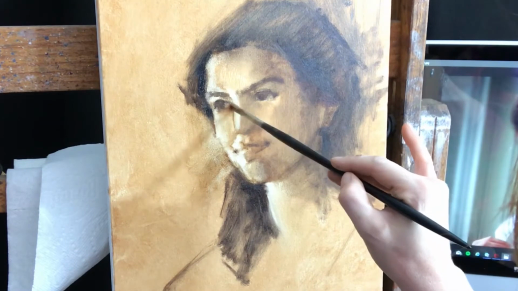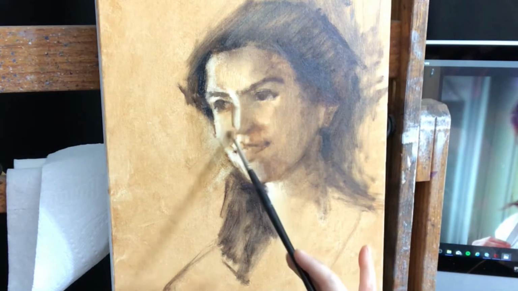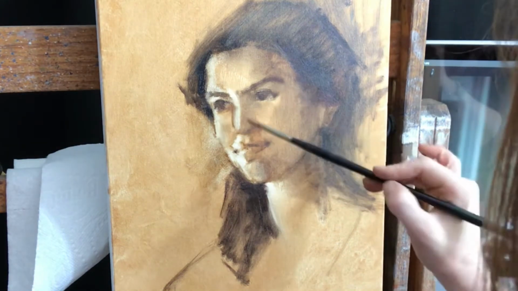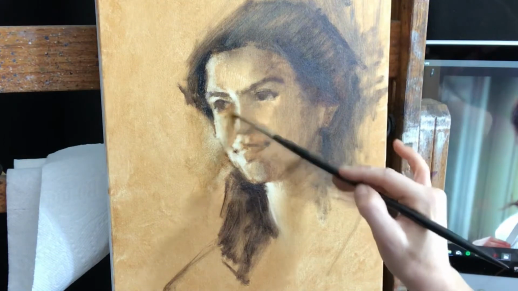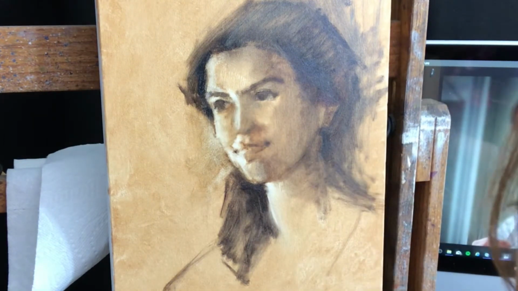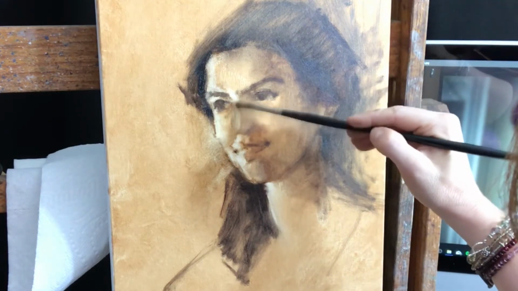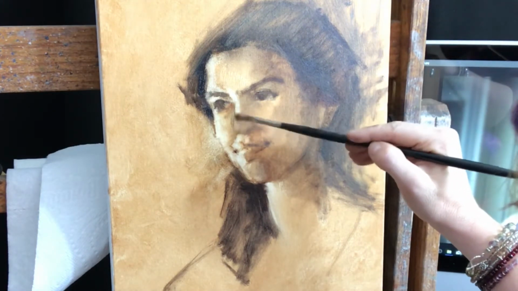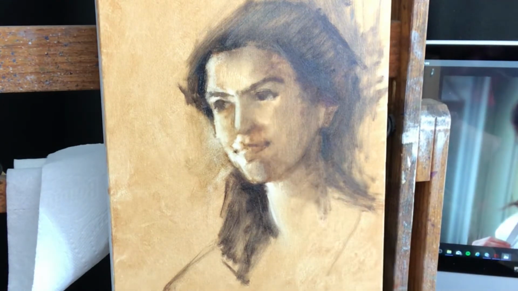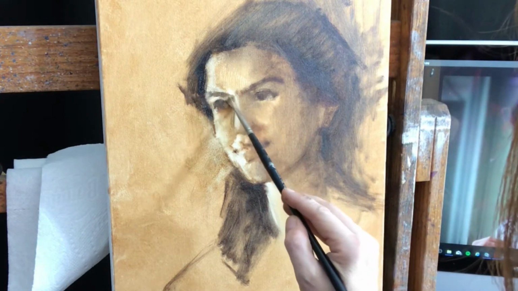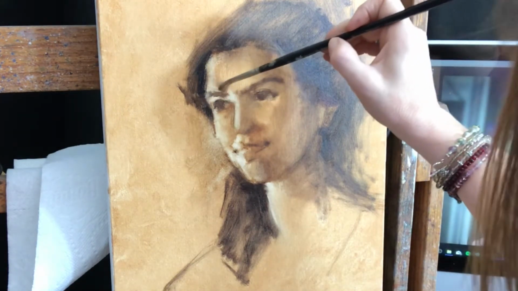So the angle of her nose is off, but that's okay. I can easily fix that by pulling this. I find it much more difficult to speak while painting portraits, so I'm not really saying that much, but you can kind of see what I'm doing as I'm going along here, making adjustments and wiping my brush, pushing and pulling, and so forth.